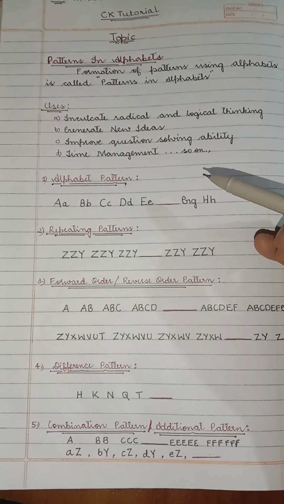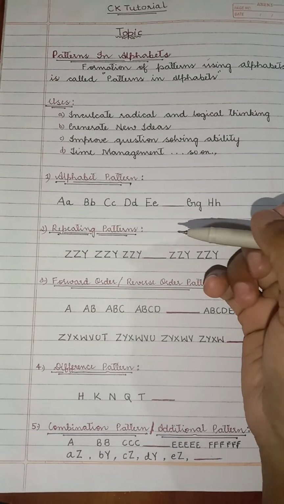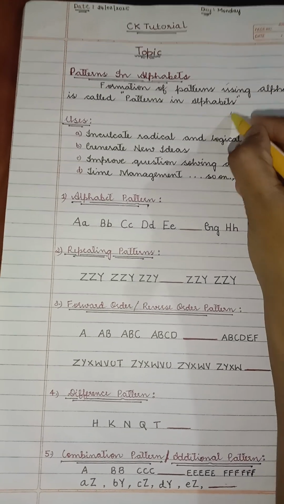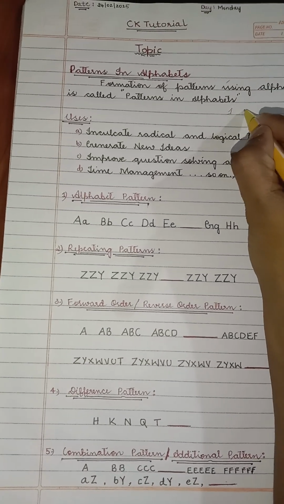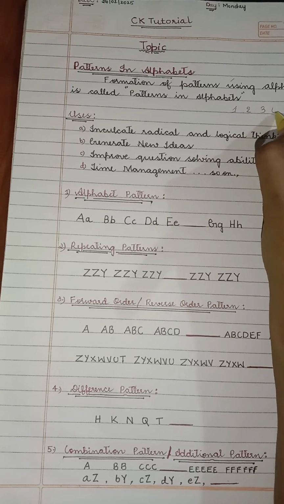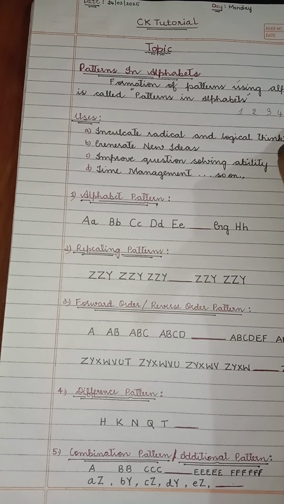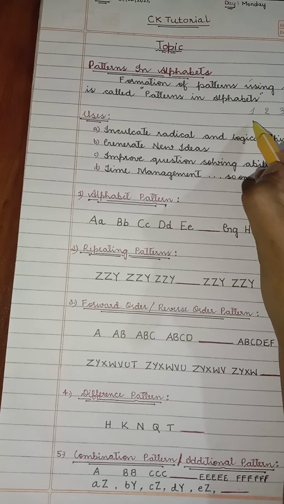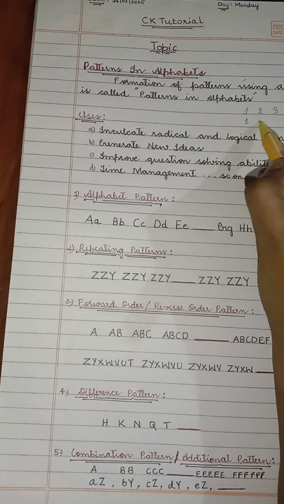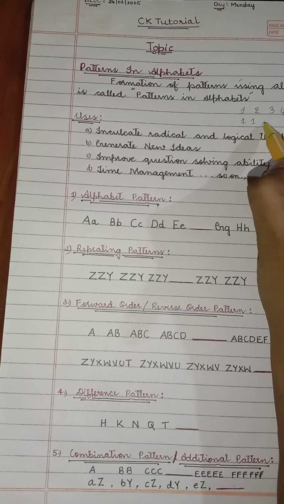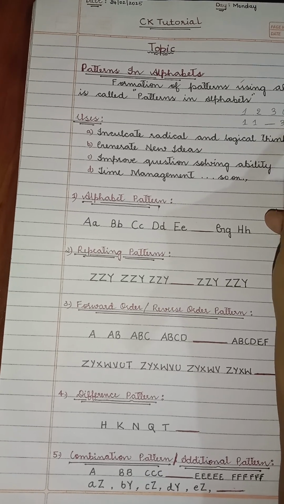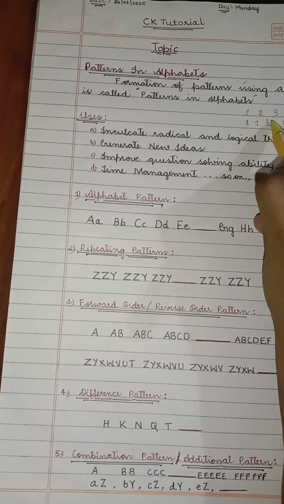For example, in numbers we create patterns like 1, 2, 3, 4, blank, 5. So this is the order pattern, a repeating pattern.